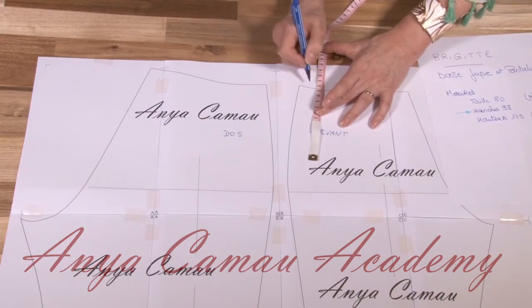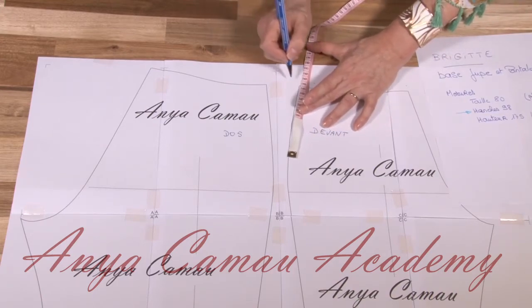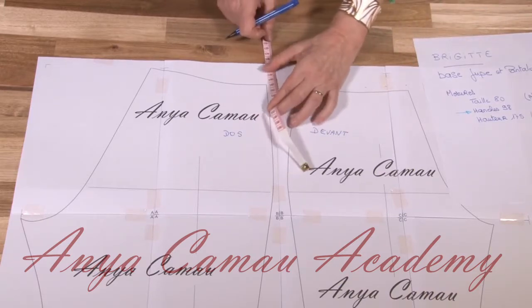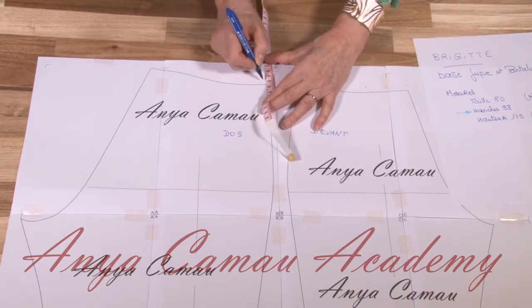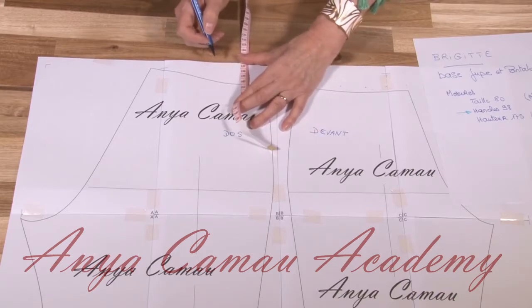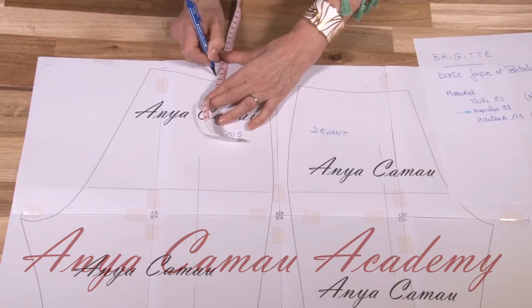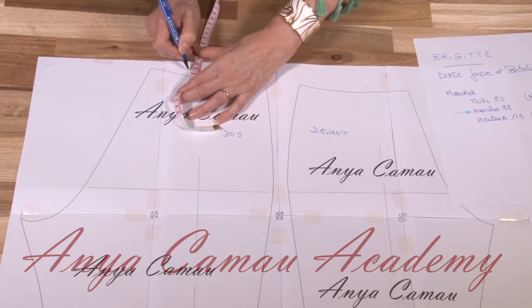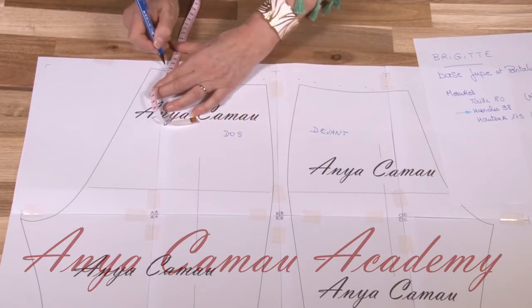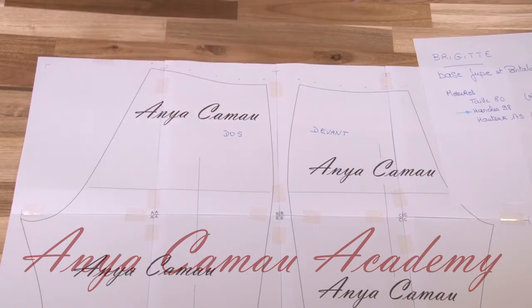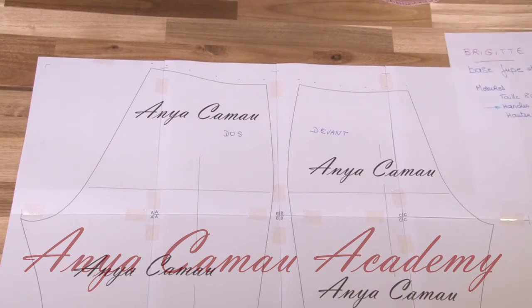I first set some marks along this front waistline. Then I do the same along the back waistline, taking care to do it accurately as I want to get a parallel to this waistline. Then I take my French curves to draw this new line.